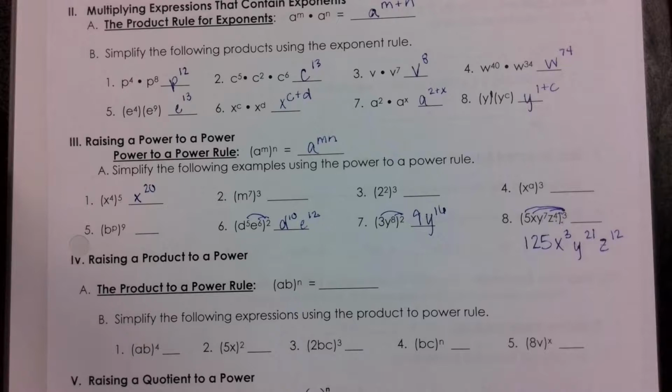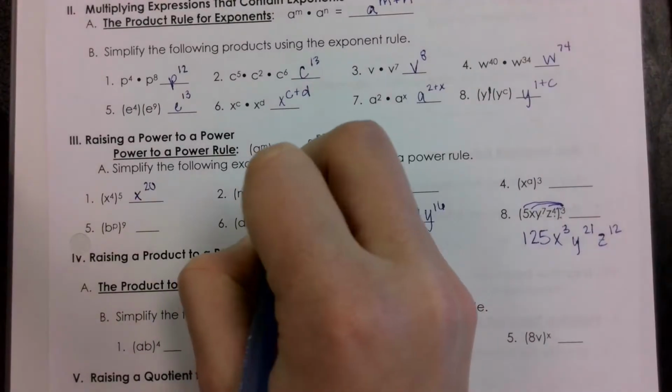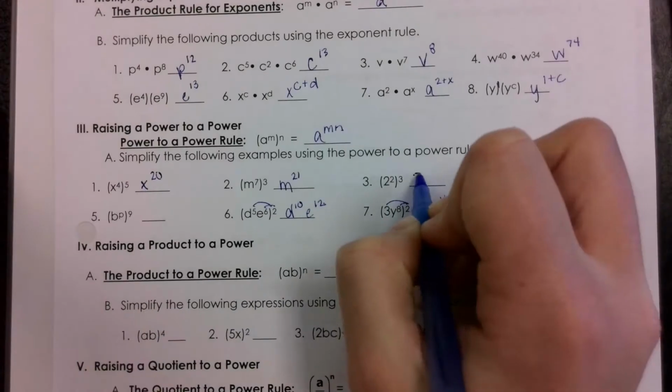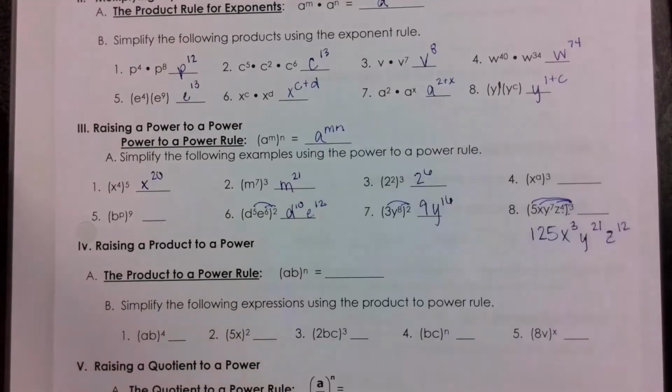Alright, so number 2, Natalie, what'd you get? M to the 21. Where did the 21 come from, y'all? 7 times 3. Sierra, what'd you get for number 3? So 2 to the 6, where did that 6 come from? 2 times 3, power to power, you gotta multiply, yeah.